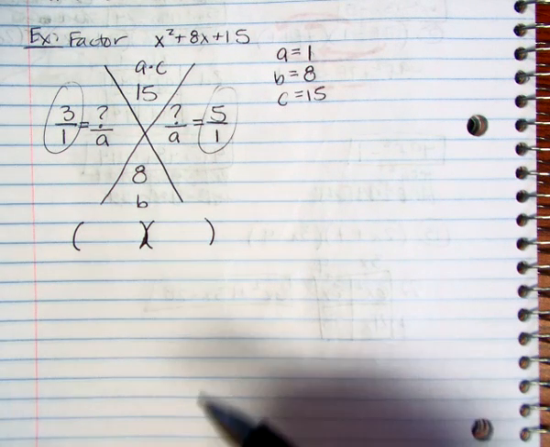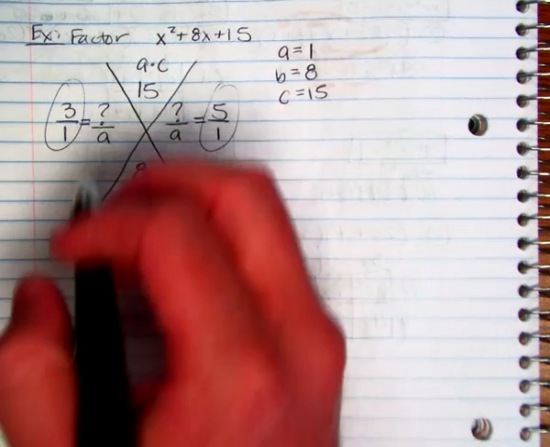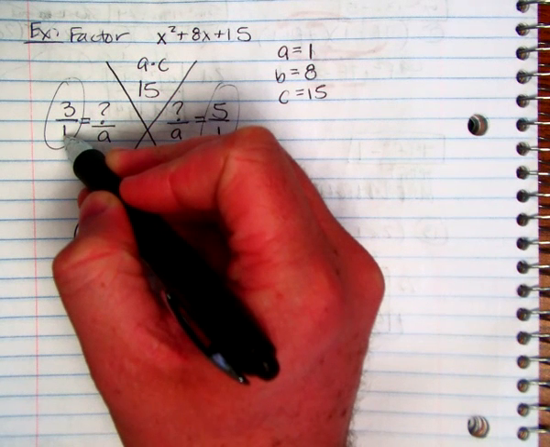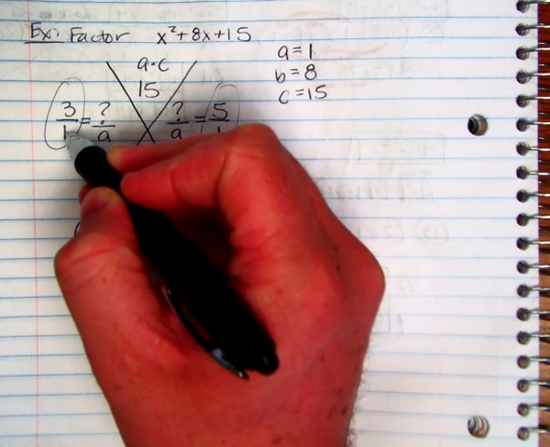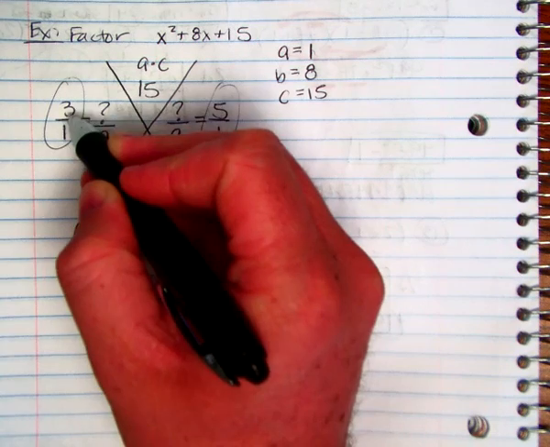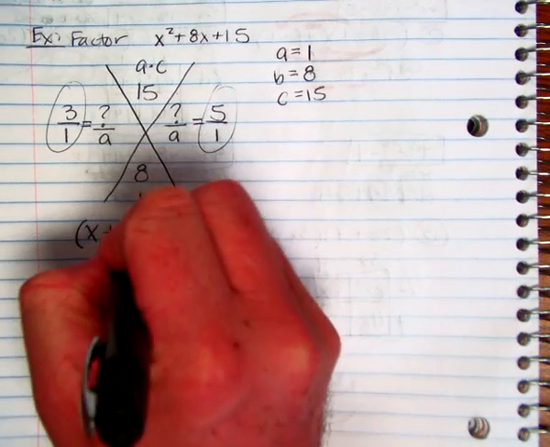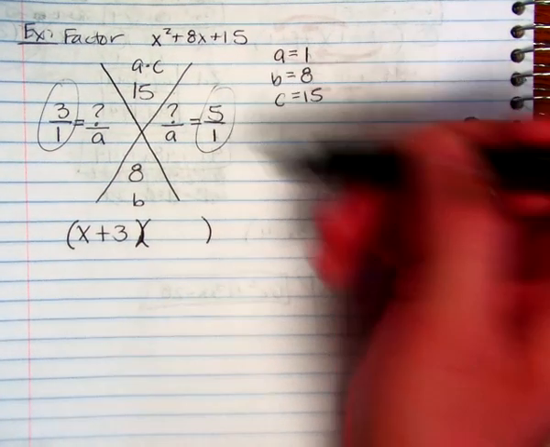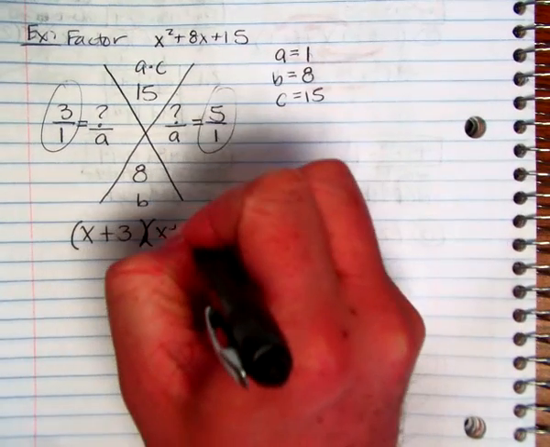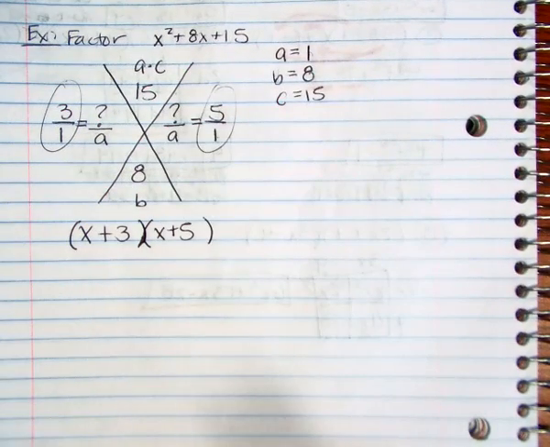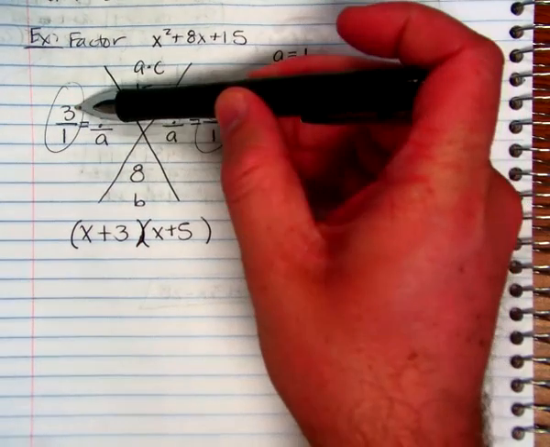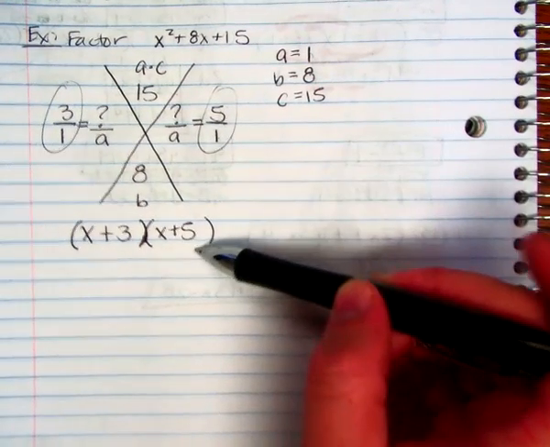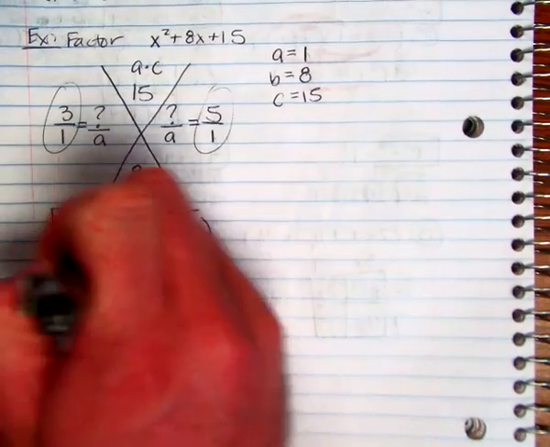Looking at each fraction, the denominator is what goes in front of x. So 1x and then positive 3. So 1x plus 3. In this one, 1x plus 5 because it's a positive 5. So again, 1x plus 3, 1x plus 5. That made my binomials. That is my final answer.